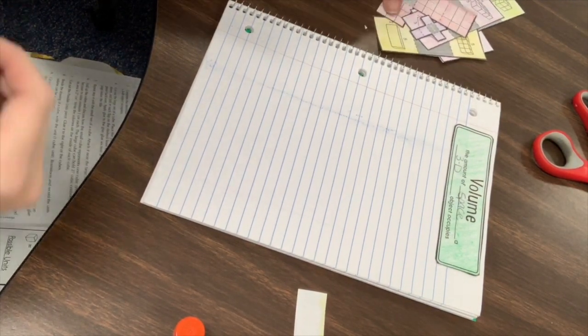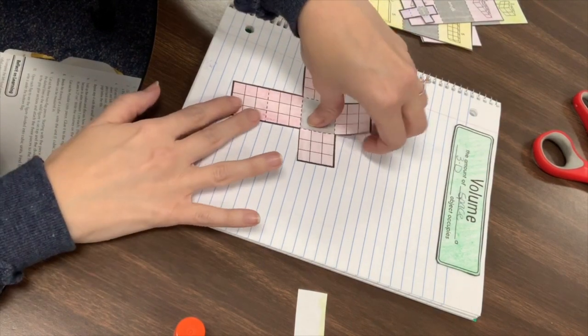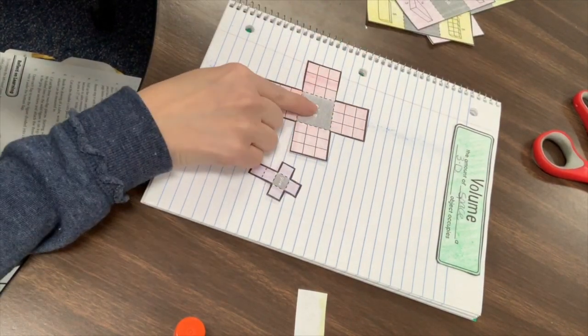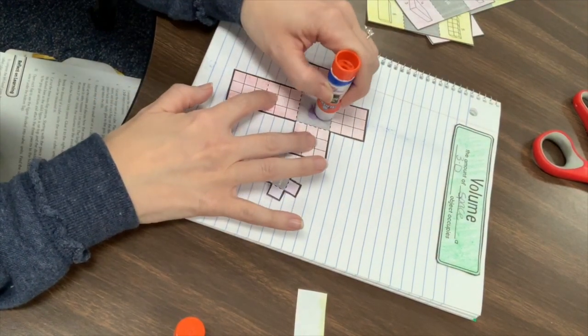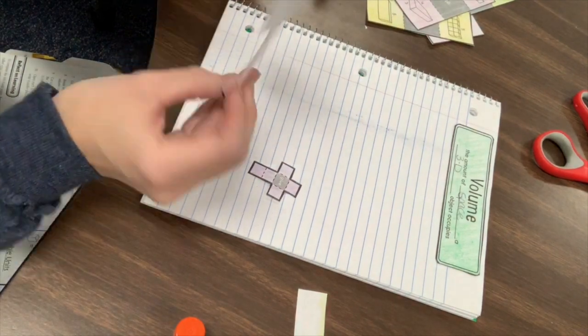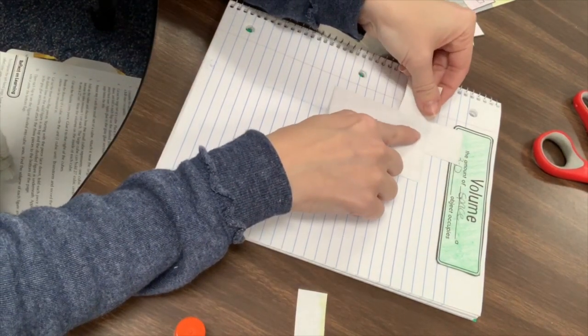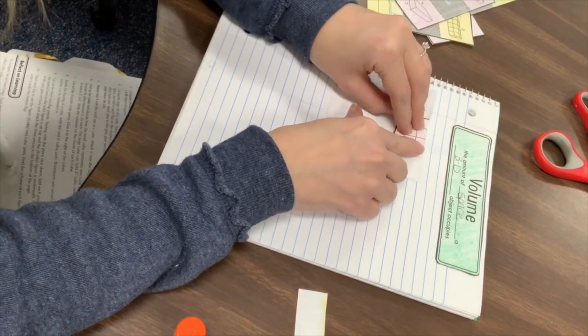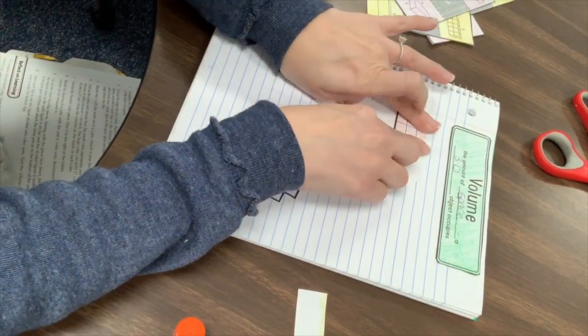Okay, then I want you to take this piece and this piece. We're going to put some glue right here on this one, just like this. And we're going to glue it down right here. And then on these dotted lines, I want you to fold them.